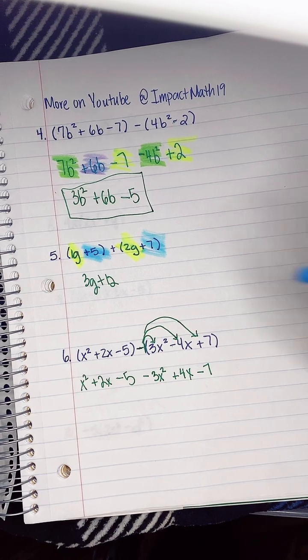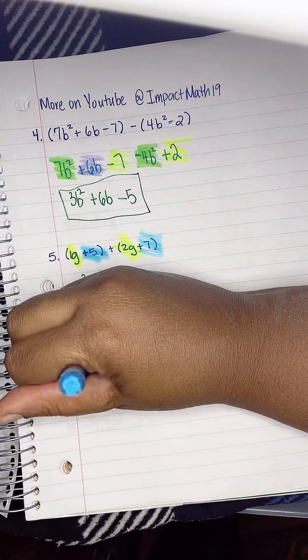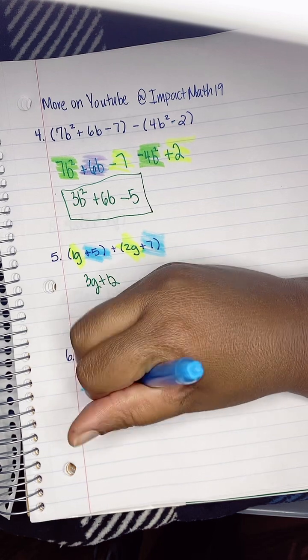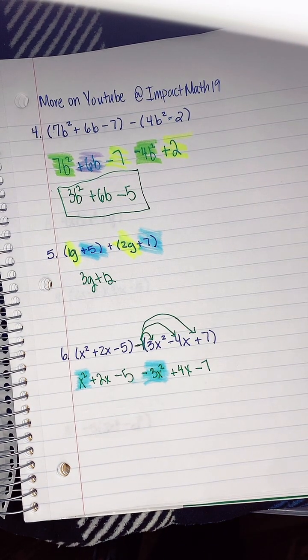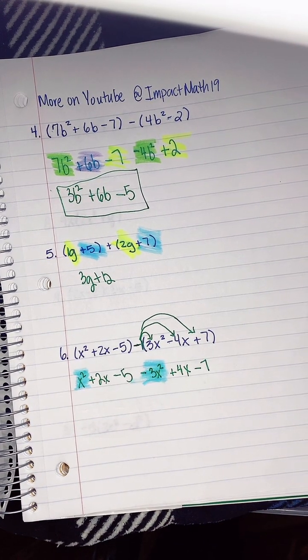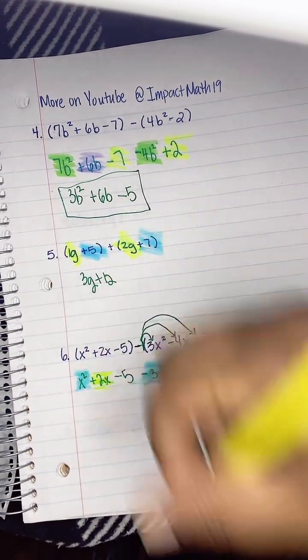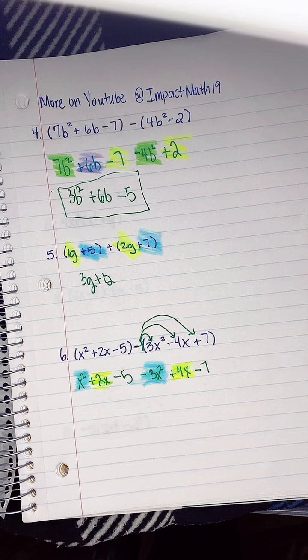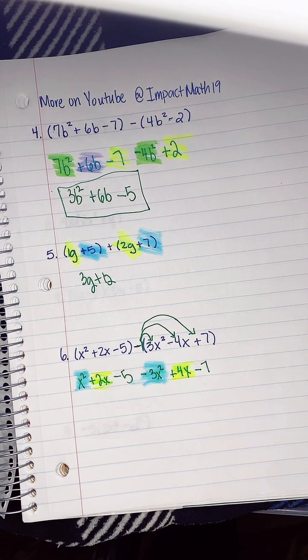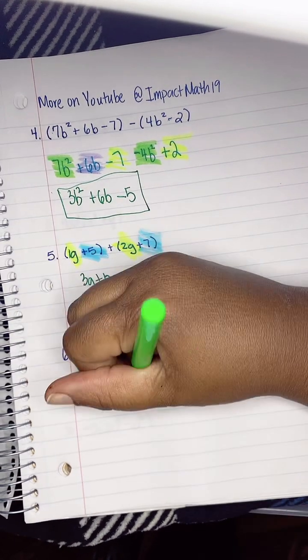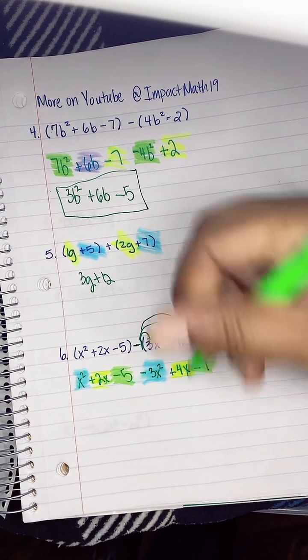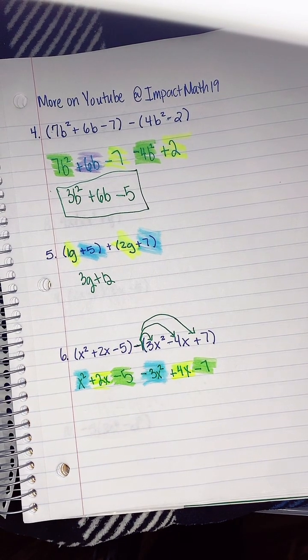If this helps you, get you some highlighters, and then that way you can see what are alike. So we have a plus 2x and a plus 4x, and we have a minus 5 and a minus 7.